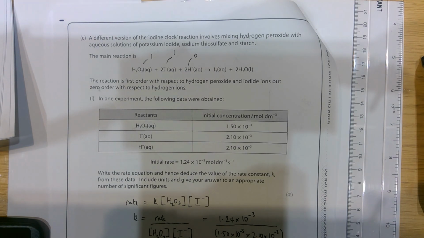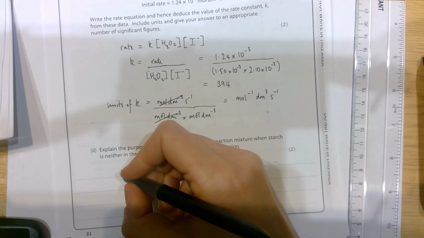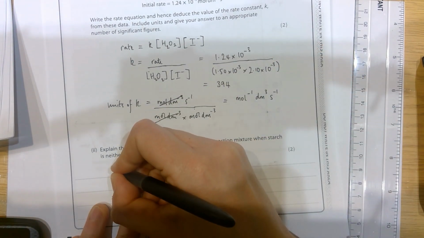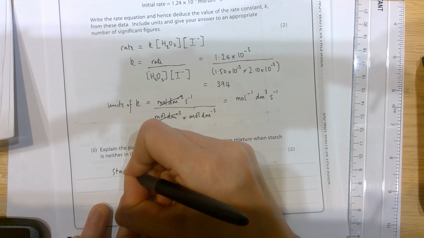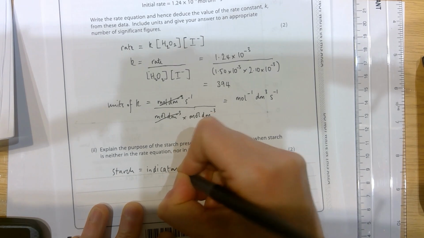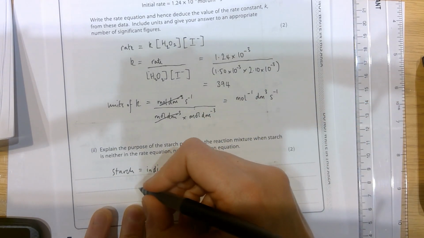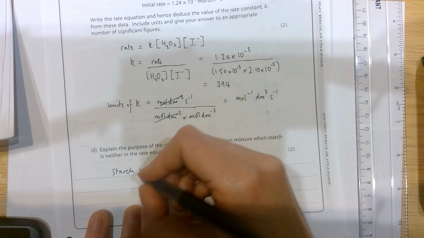So it's a fairly straightforward answer. Starch is the indicator. But you need a little bit more than that. So it turns blue-black when iodine is produced. So it shows you when the iodine is produced.